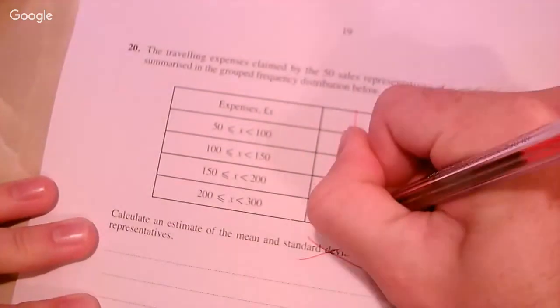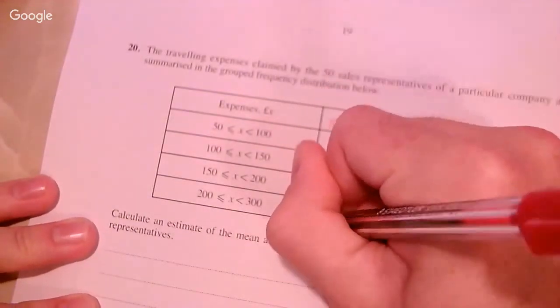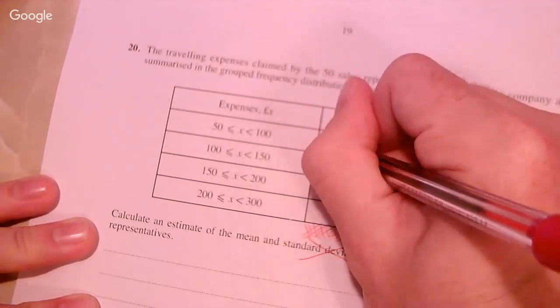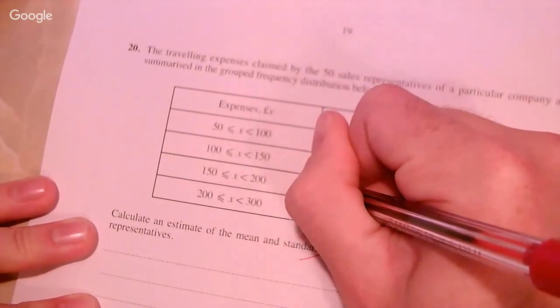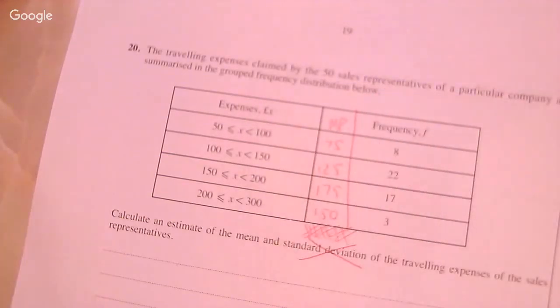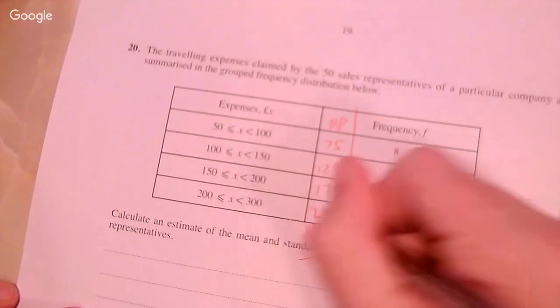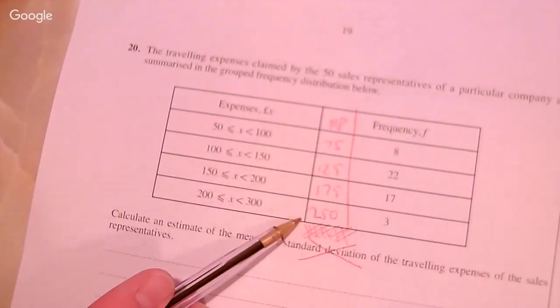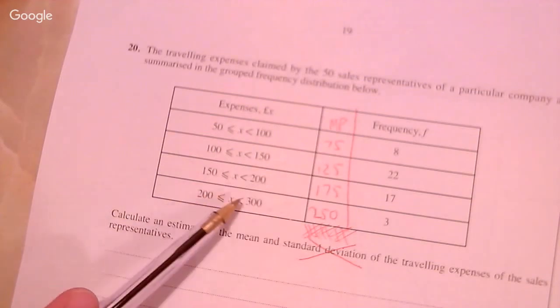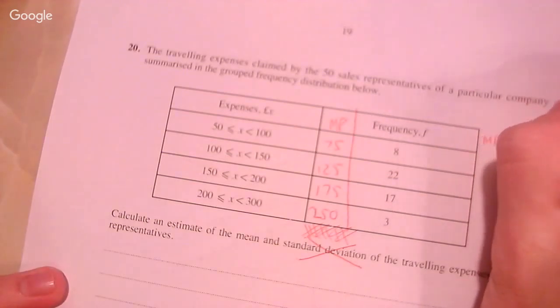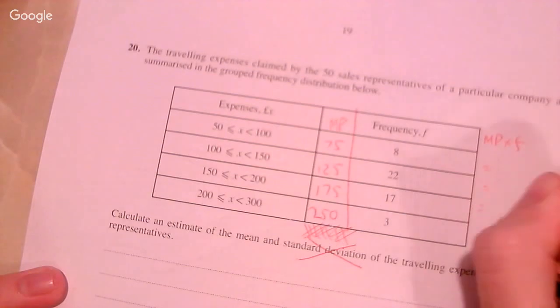You just do your midpoint column. As soon as you do your midpoint column, cross out underneath it, and then that would be 75, that would be 125, that would be 175, and that would be 250, not 150, sorry. Just check your things. It's not that they always go up in the same numbers every time. Worst case scenario, add that one to that one, press equals, then divide by 2, and it will give you that answer. Then do your midpoint times frequency. But I'm not going to bother doing that because we've already done all of that today.